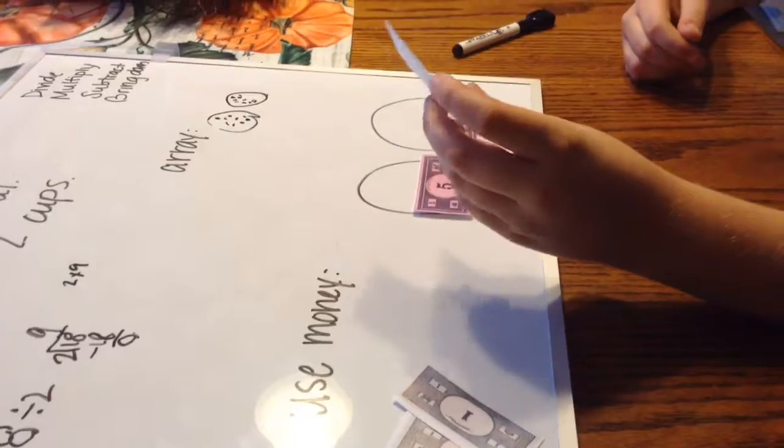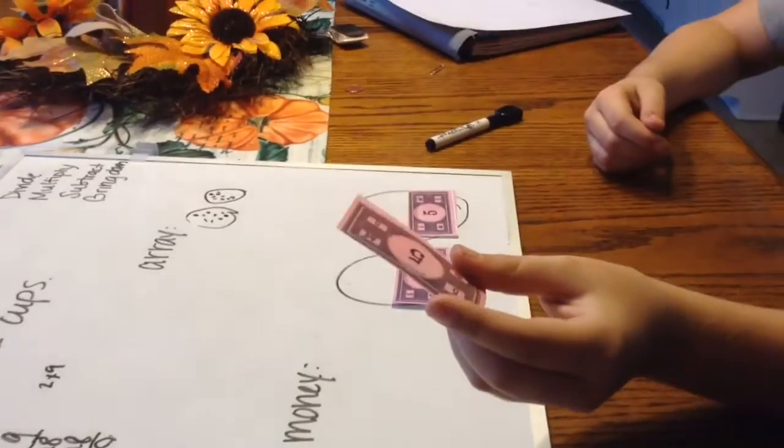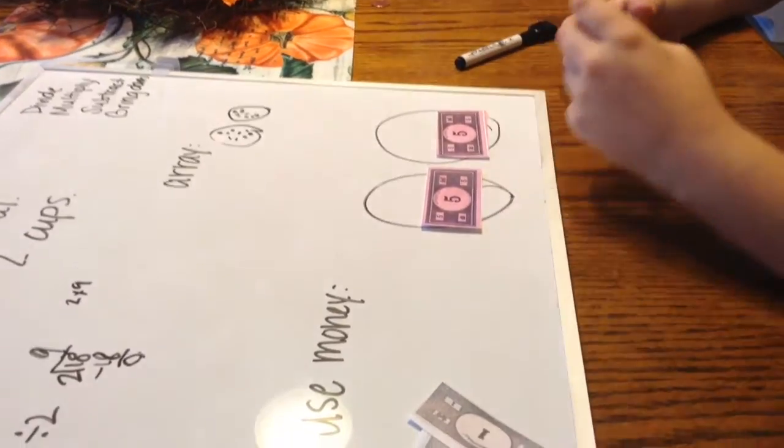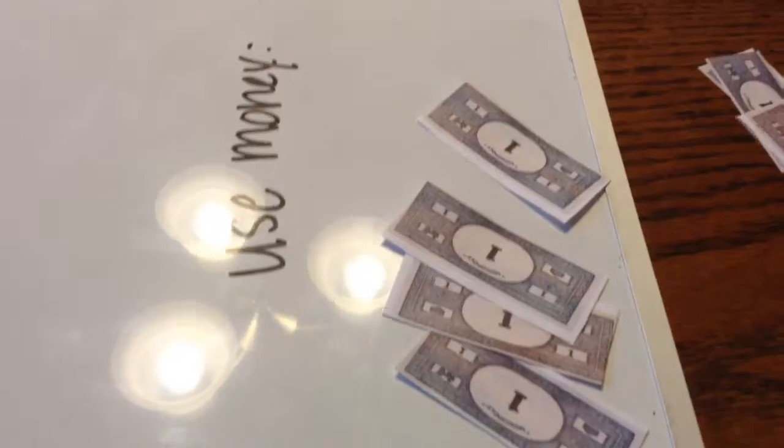It's like I'm the banker. Okay, so you've got that 5. Can you share it equally between the 2 groups? No. So what do you want to turn that 5 into? Some 1s. Okay. Here's 1, 2, 3, 4, 5. So now I just gave you 5 1s for your 5, and you still have these 3 1s.